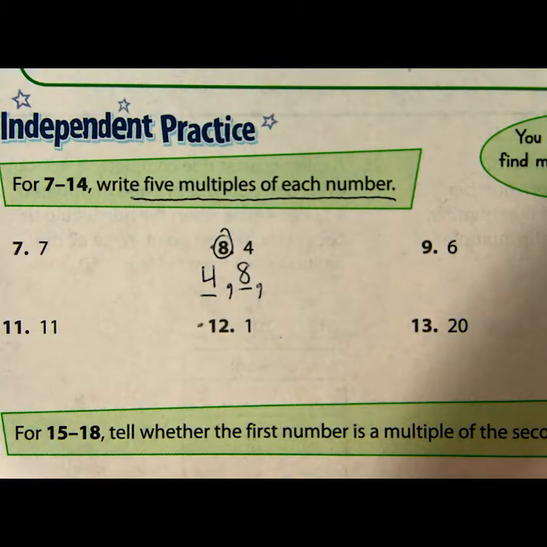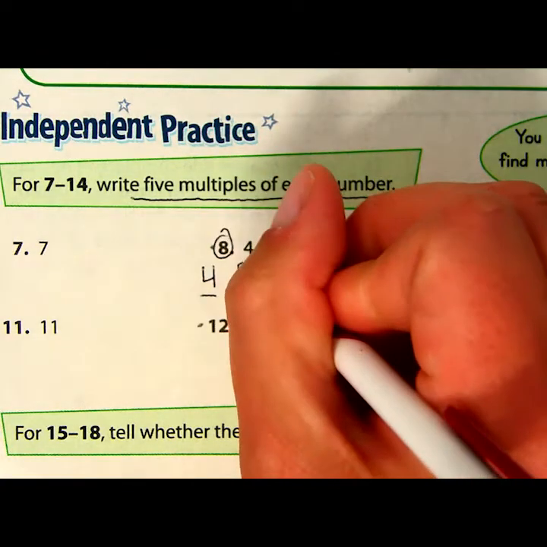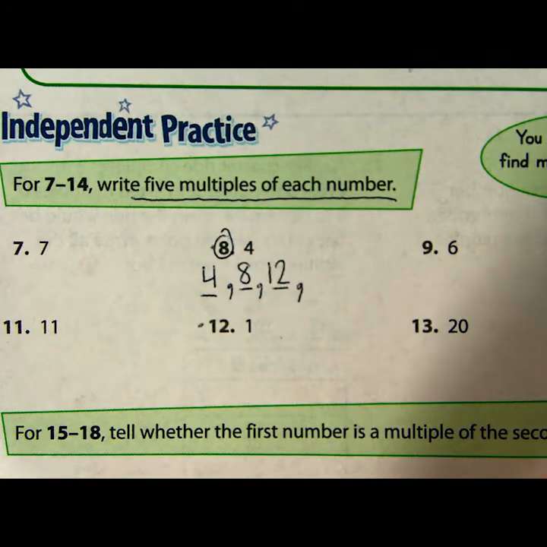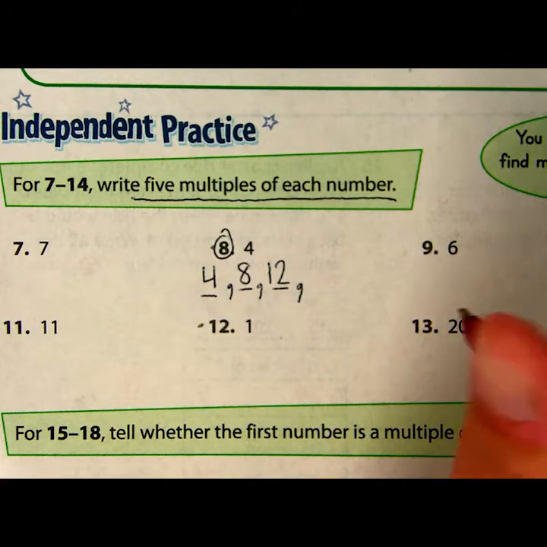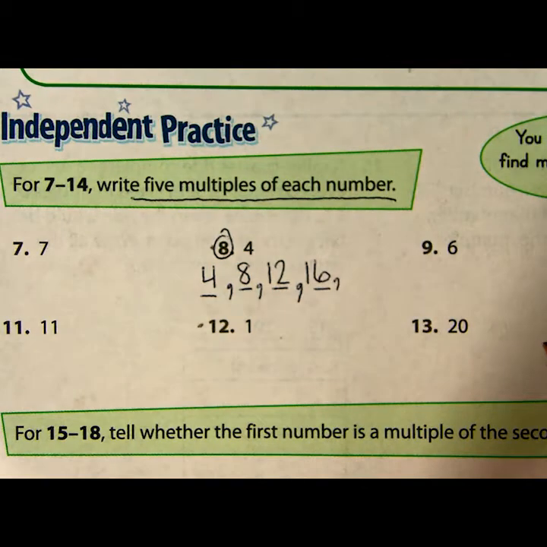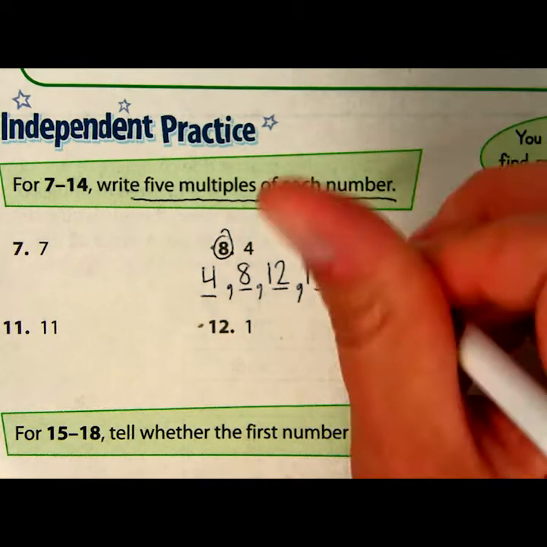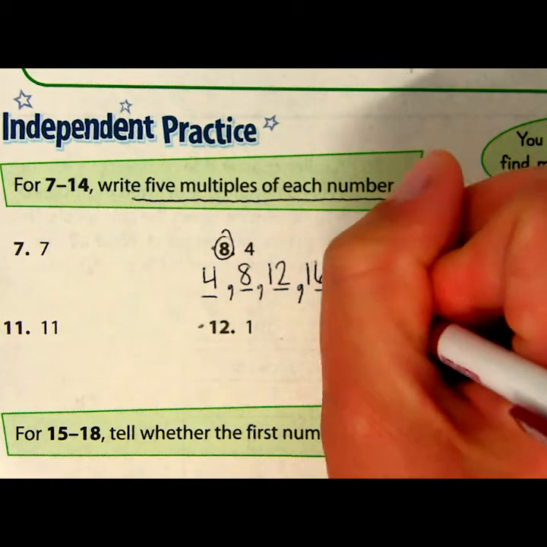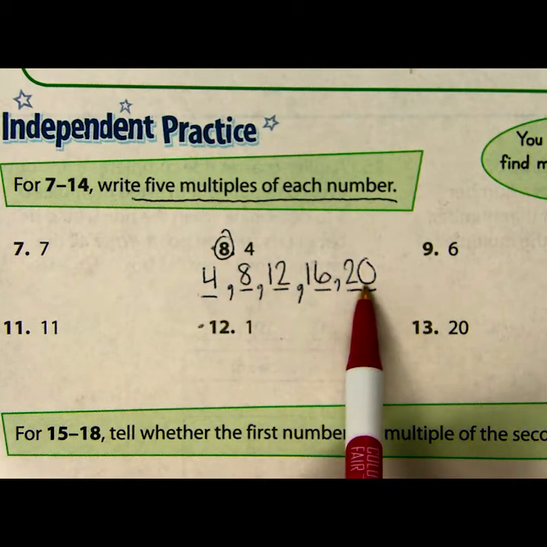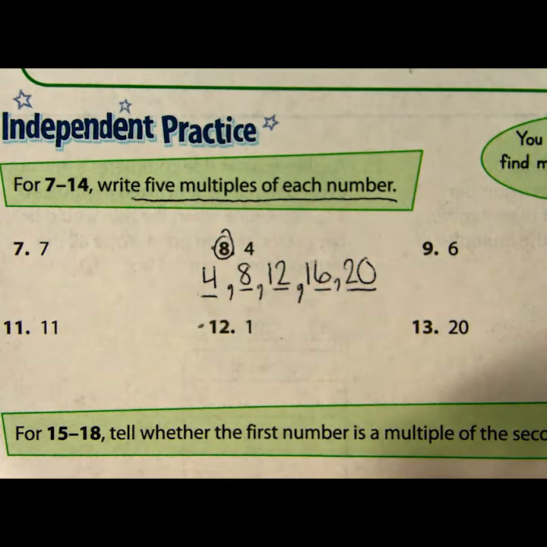The next one would be 4 times 3, which is 12. Now I can skip count by 8 or think, what is 4 times 4? And that is 16. And finally, the 5th multiple of 4, which is the same as 4 times 5, would be equal to 20. So I have 1, 2, 3, 4, 5 multiples of the number 4.